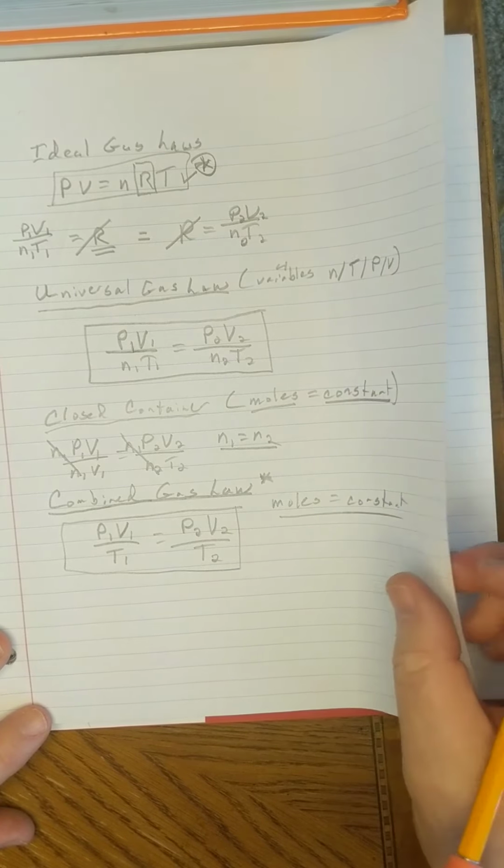Again, this is the reverse of how these gas laws were actually discovered.